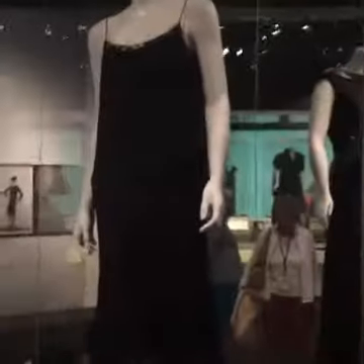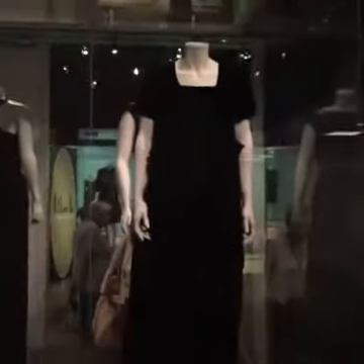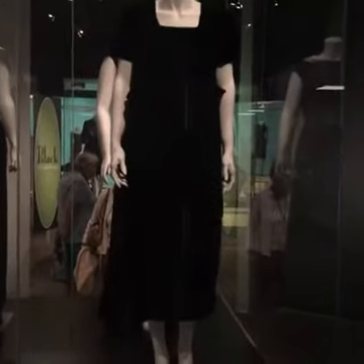Now, the exhibit jumps forward quite a bit here, and this was the revolutionary thing, which these dresses are by Coco Chanel, who is known as the person who created the iconic concept.